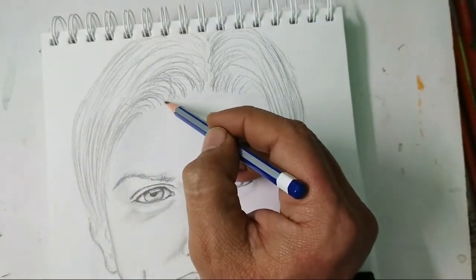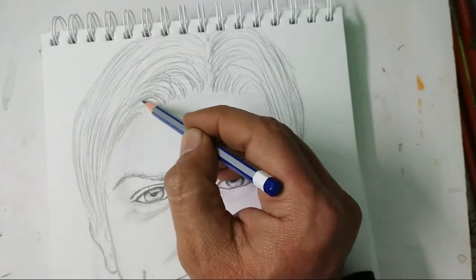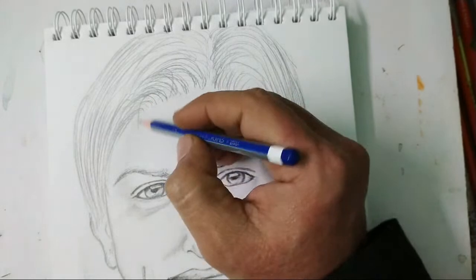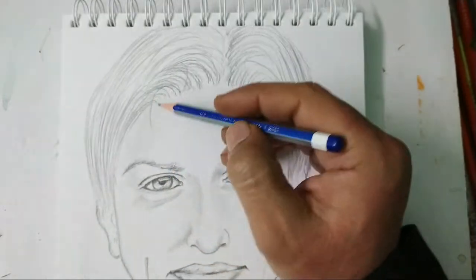Now there is a hairline which is coming on the face. So this is coming right over the eyes.